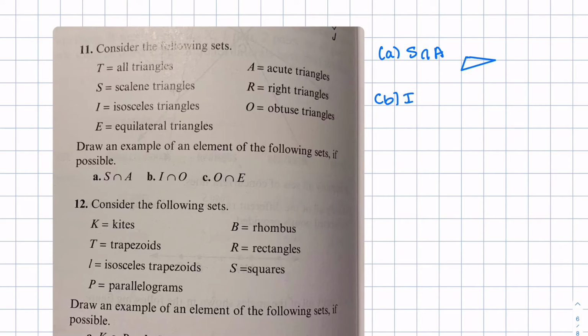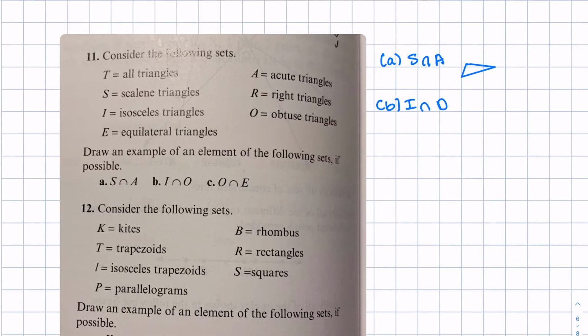Okay, so B wants us to intersect I and O. So we want a triangle that's both isosceles and obtuse. So we want one angle in this triangle to be bigger than 90 degrees. And we want it to also be isosceles, meaning we want two of the legs to be the same length. And those two legs that are the same length are going to have to be on the sides of that obtuse angle. Otherwise, I don't think things will work.